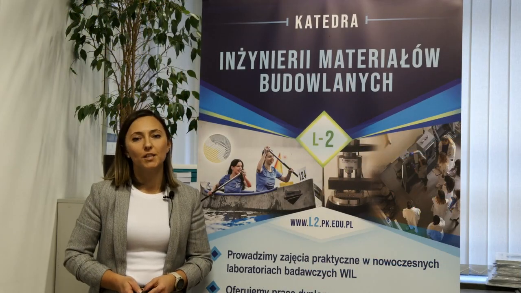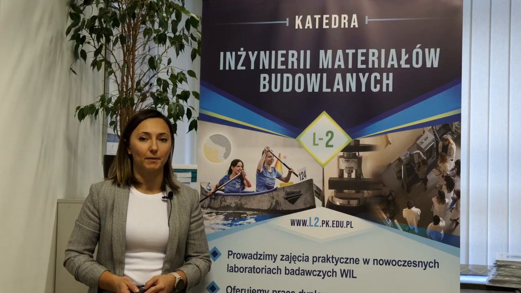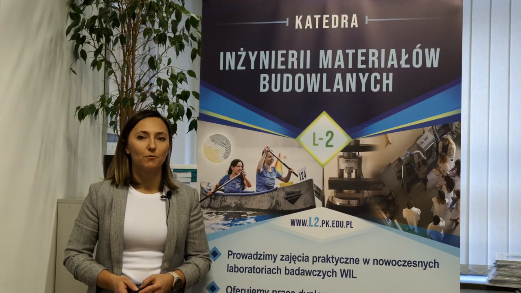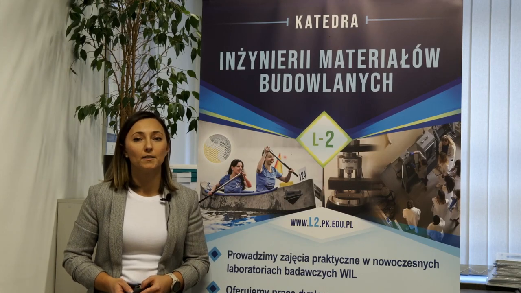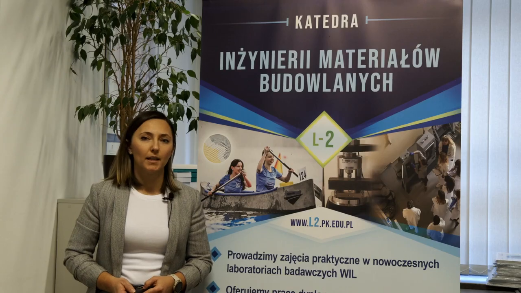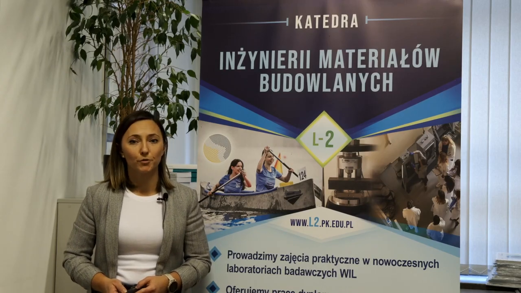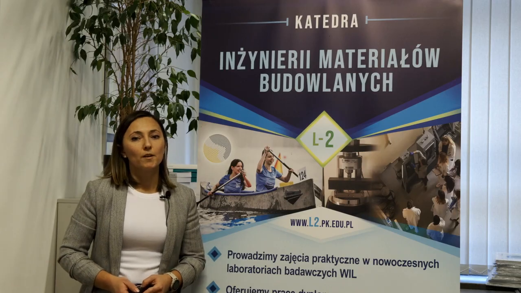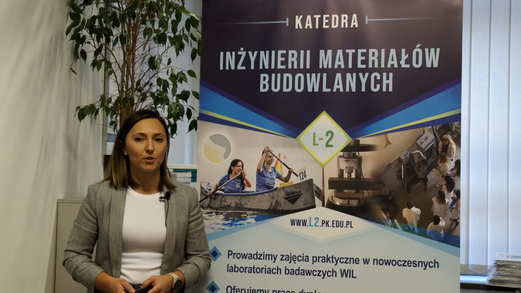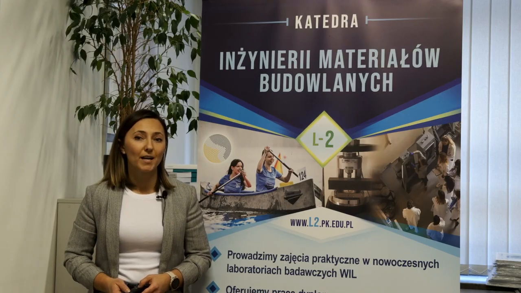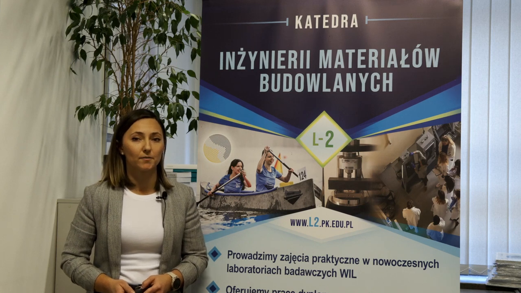Within the specialty, you have the opportunity to prepare your diploma at the Chair of Building Materials Engineering. In our chair, you will be introduced to the sustainable and green development of building materials, including concrete, ceramics, but also cement-free modern composites. We are developing a new generation of concretes and modern technologies to produce materials by recycling them, for example, from the demolition wastes.